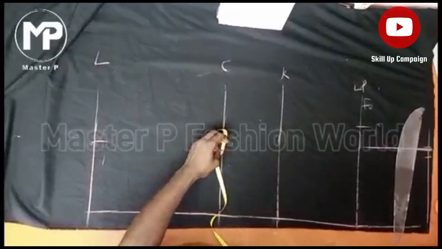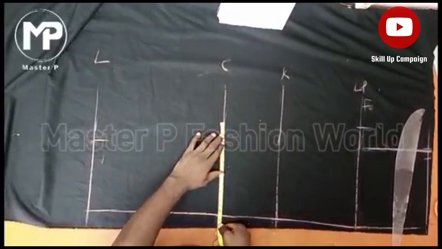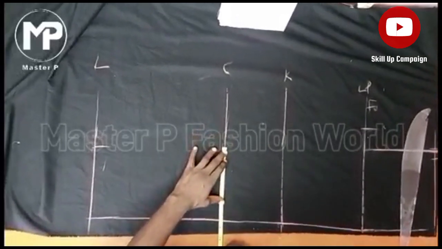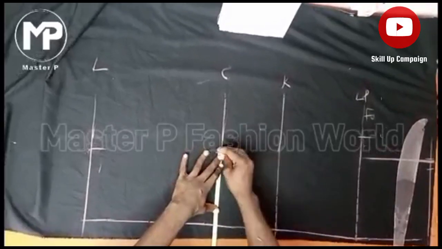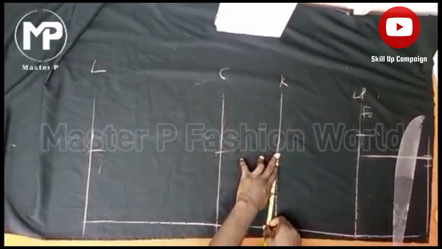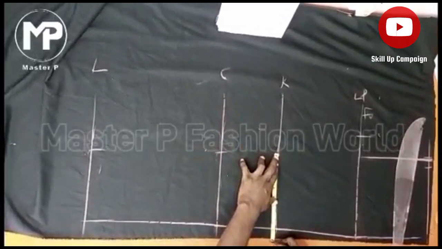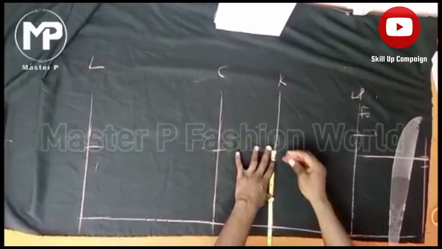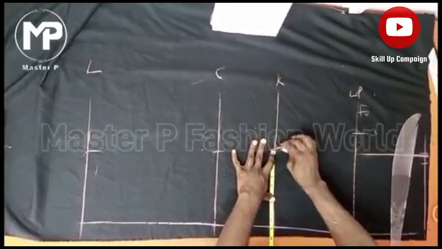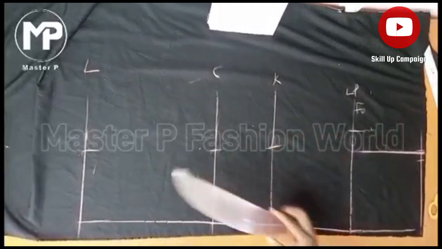Then you come to calf, which is 16. Calf is 16. Divide by 2. That is 8. You go to the knee roundness, which is 17.5. You divide 17.5 by 2 and you mark. Then next is to join them.